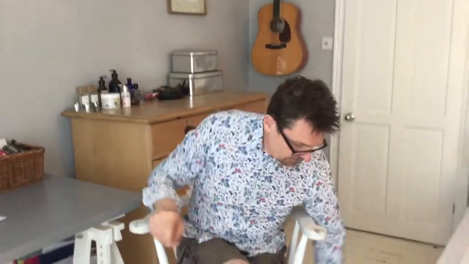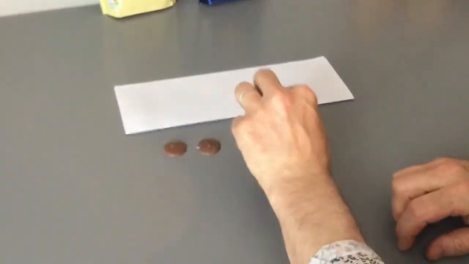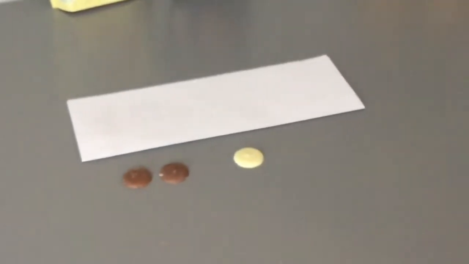Now, to help explain it, I thought this would be a great opportunity to use one of my favourite things. Anyone that knows me will appreciate this. It is chocolate buttons. Okay, let's say for example, for every 2 milk chocolate buttons that I've just got 1 white chocolate button. Let's show that. There's 2 milk chocolate buttons and 1 white chocolate button.